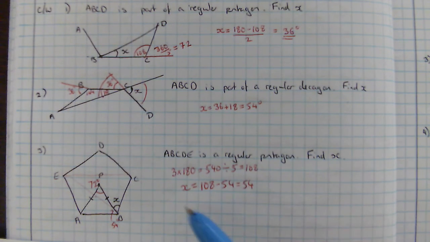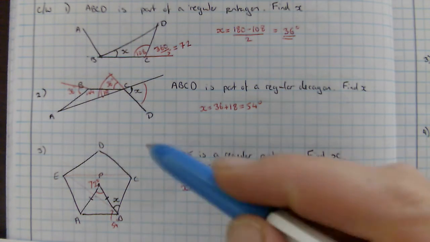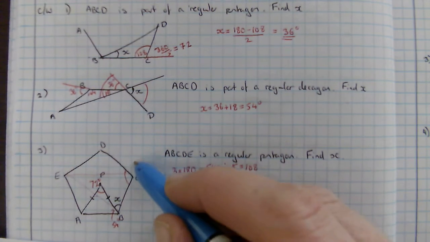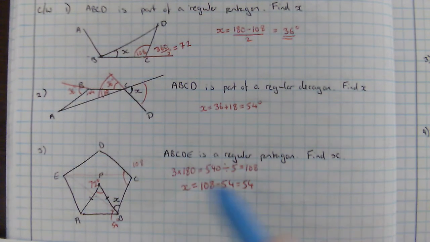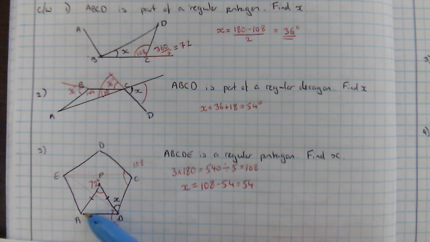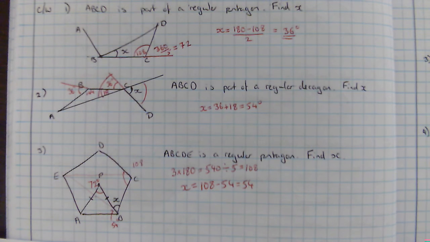Your last one, you've got a regular pentagon, so I know that the interior angle of a regular pentagon is 108. This angle in the centre here must be 360 divided by 5, which is 72. So knowing that's 72, each of these must be 54. So 108 take away 54 also gives me 54 degrees. Okay, very, very well done if you managed to do those on your own.